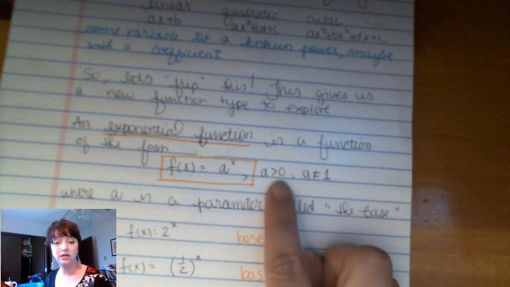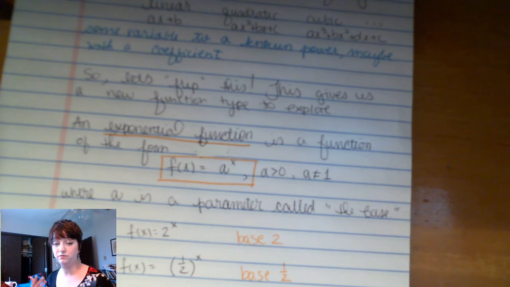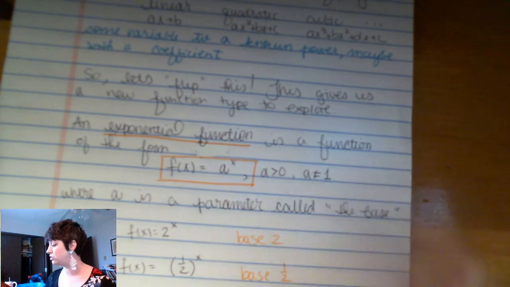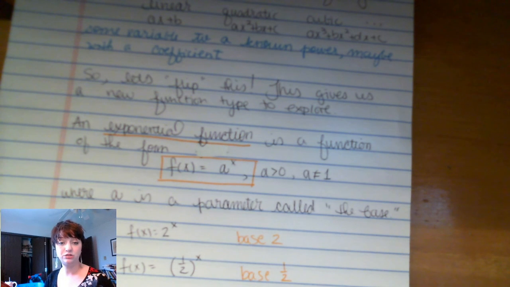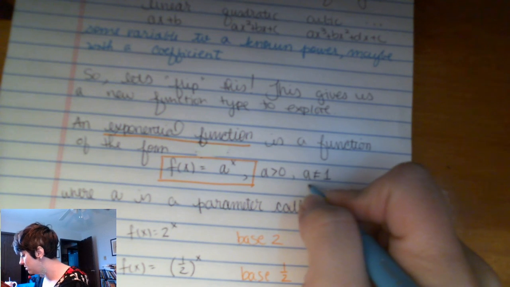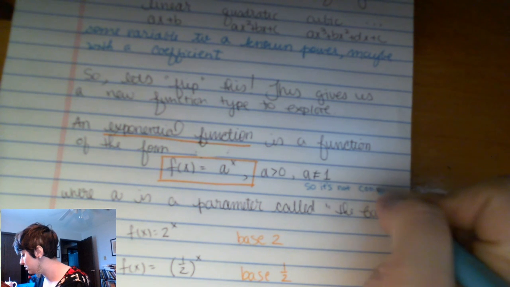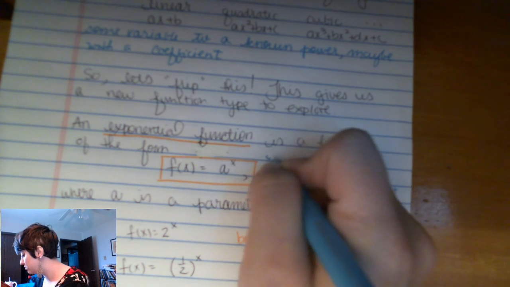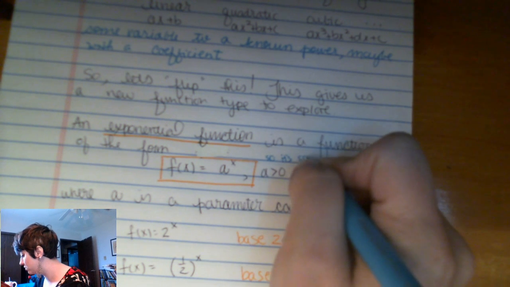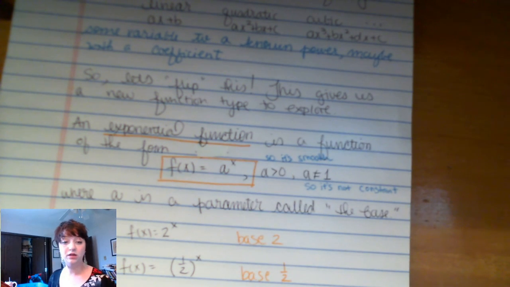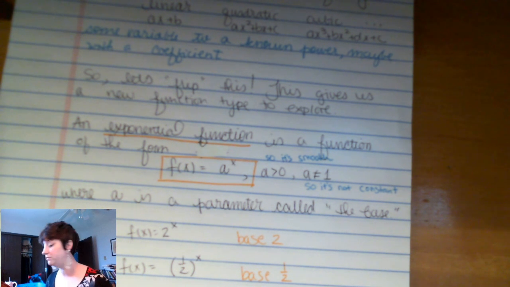A needs to be positive. If a is negative, say -2 or -3, then depending on the power, I either get something positive or negative. So it's what we call discontinuous, and you can't graph it nicely. So I don't want a to be negative for that reason. That's the explanation behind my two conditions. This one is so it's not constant, and this one is so it's smooth. The actual word would be continuous, but we don't need to worry about that actual definition.